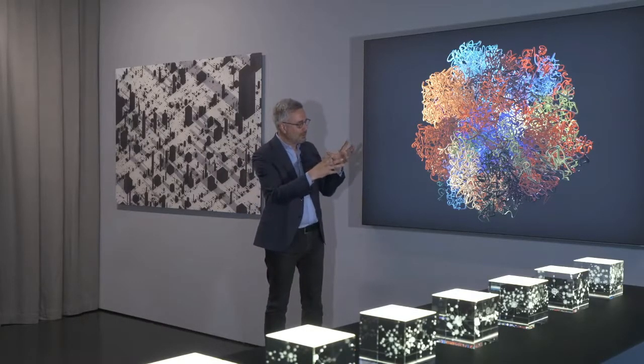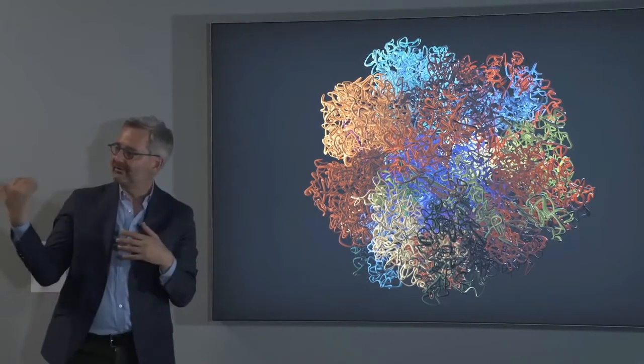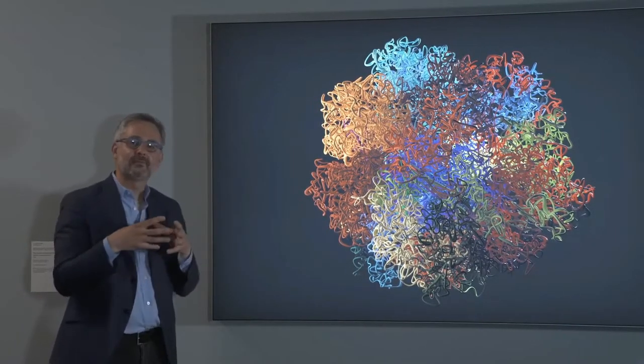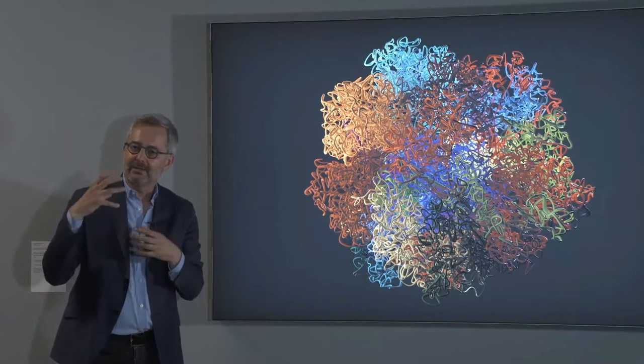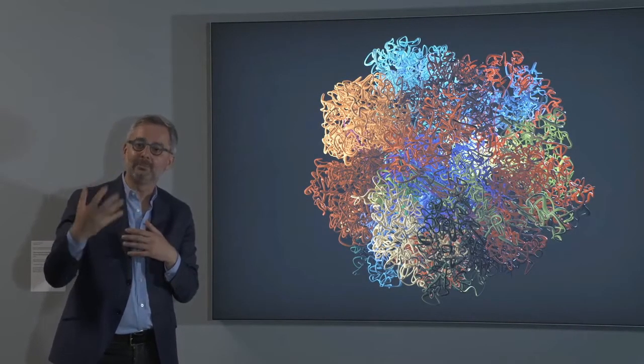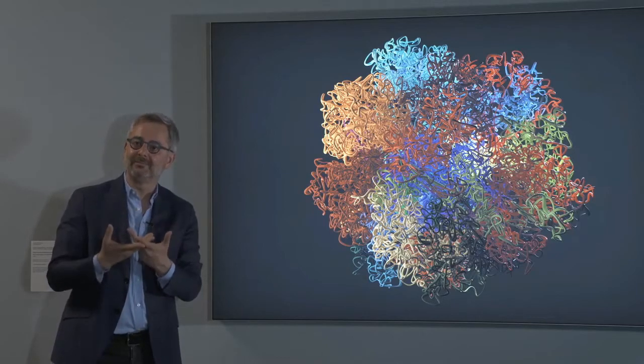And in a way, what I find totally amazing about these three images is how many different analogies and how many different languages and vocabularies you can develop to show the same data.